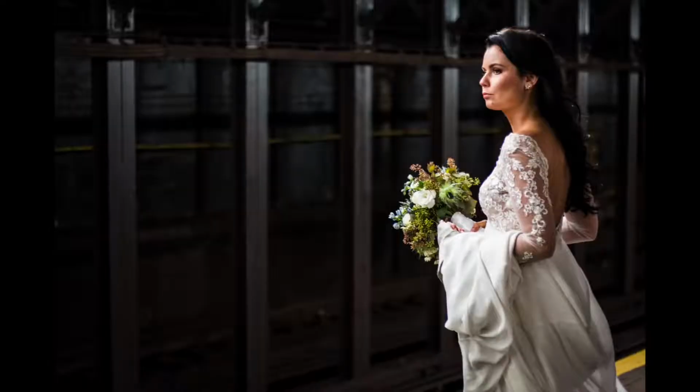And here's a candid photo I took of a bride on a subway. Now, quick little rule within a rule. There's this thing called the rule of space, and it's the idea that if you have a subject or any moving object that's looking or moving in one direction, then the extra space in the photo, if you're using the rule of thirds, should be in the direction that they're looking or moving.